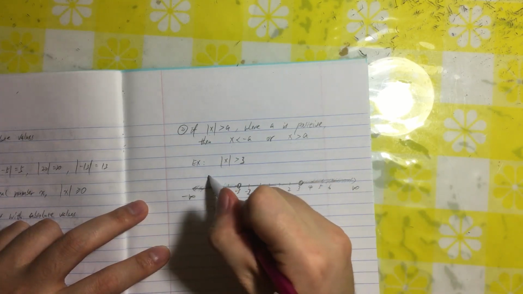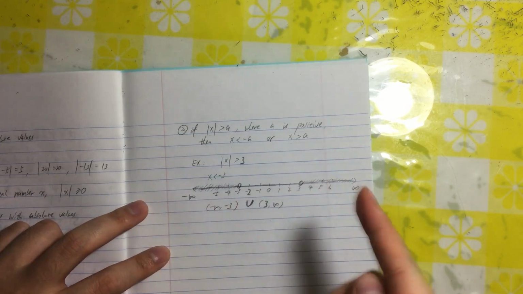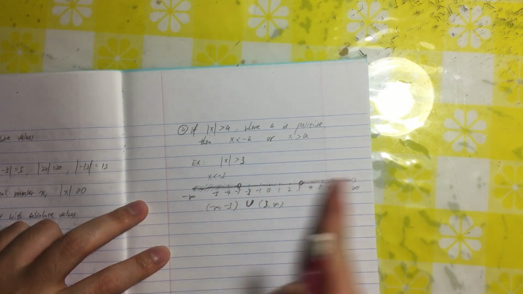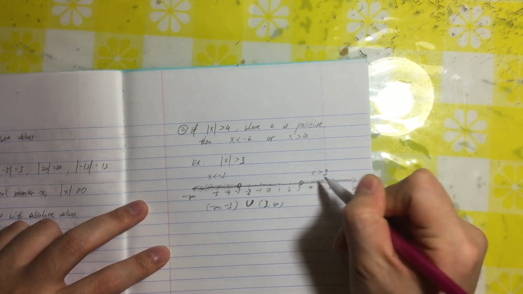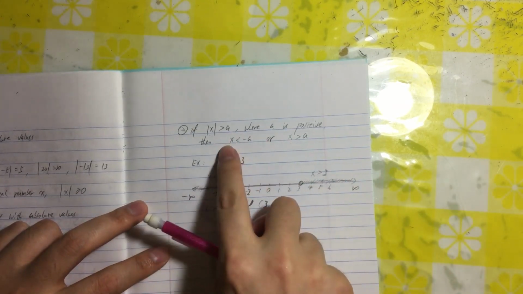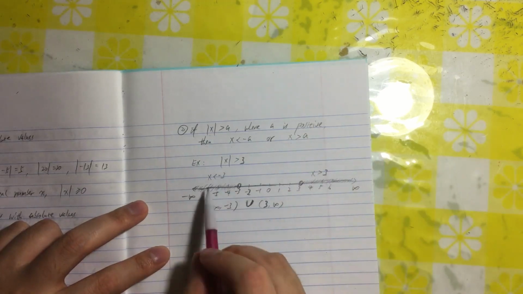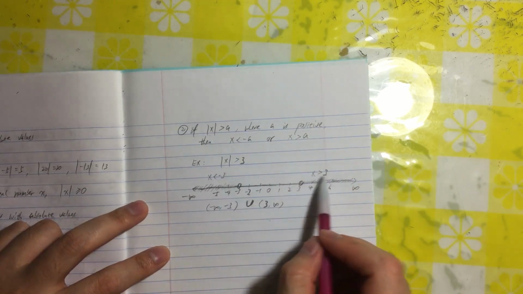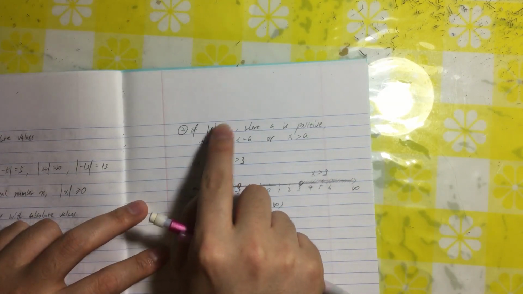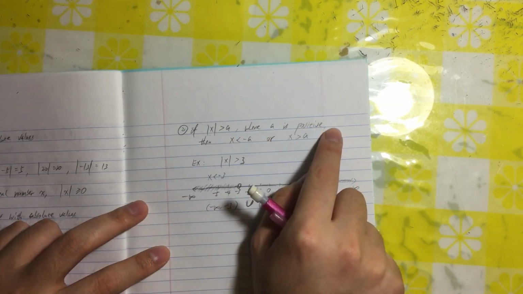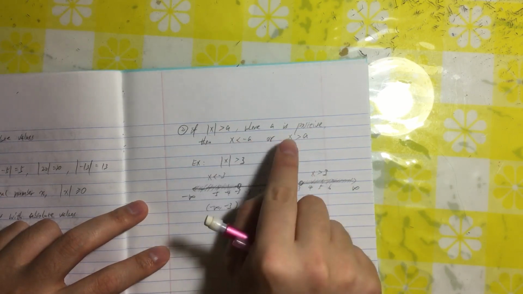This region here is x less than negative 3. All numbers here are less than negative 3. This region here is x greater than 3. That's why x is either less than negative a or x is greater than positive a. Either x is less than negative 3 or greater than 3. So that's the rule. If the absolute value of x is greater than a, where a is a positive number, then either x is less than negative a or x is greater than a.